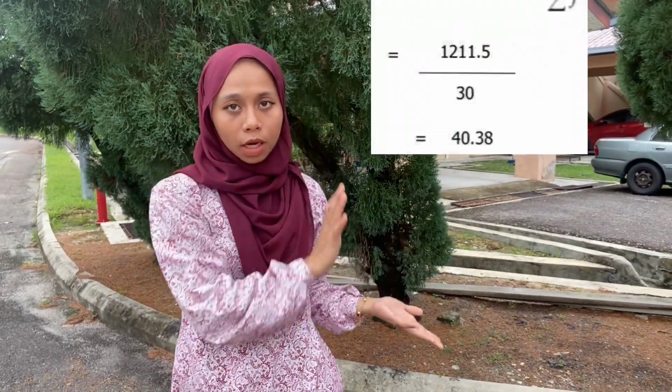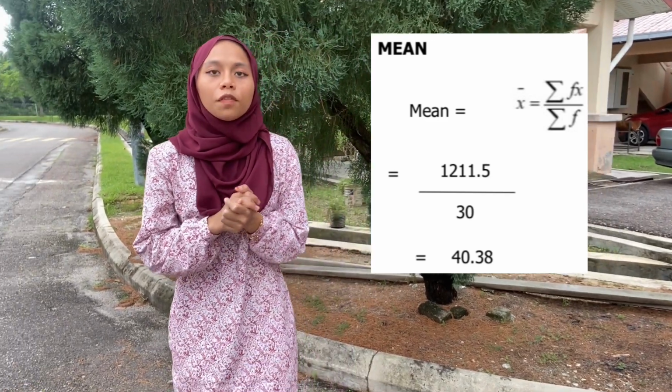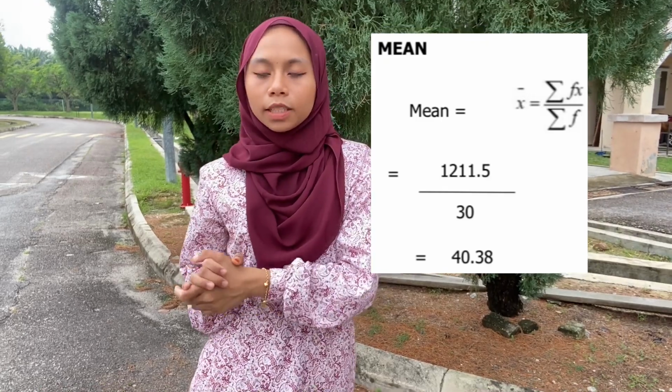Table 5.2 shows the class limit, lower and upper boundaries, midpoint, frequency and cumulative frequency of the final marks. Now, I want to present about the mean. This is my calculation. Interpretation: the average mark obtained by the students in the final is 40.38 marks.